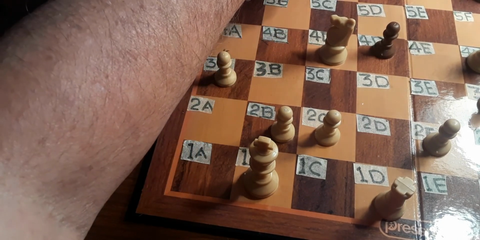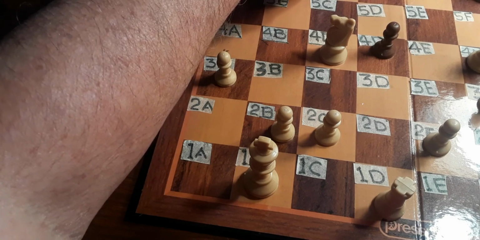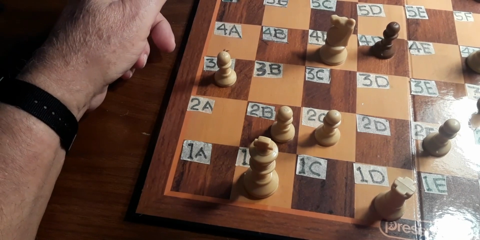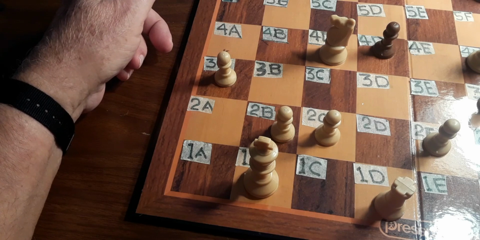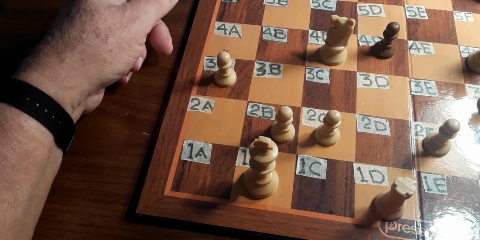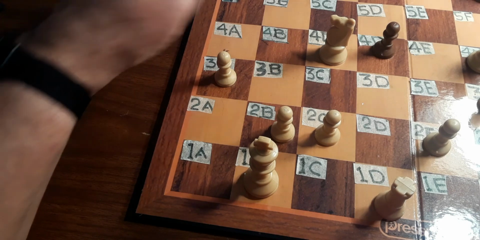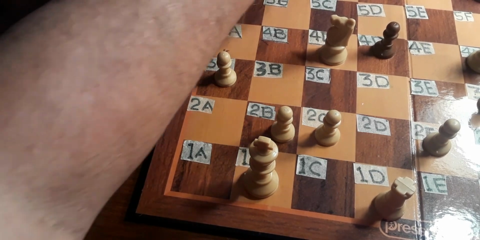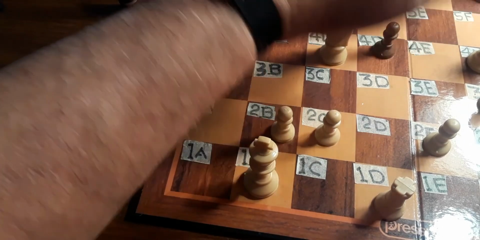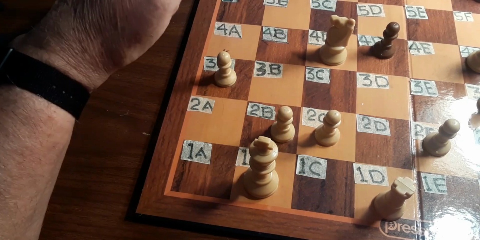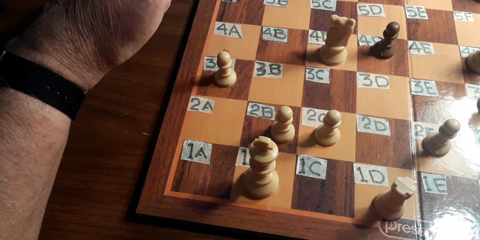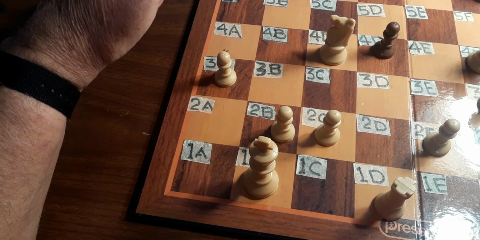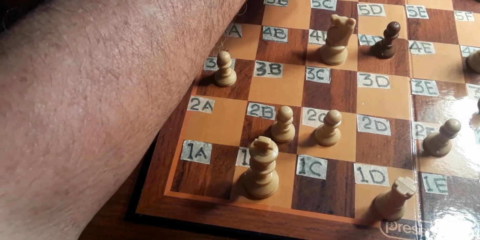So this pawn is, if he falls asleep and he doesn't react to this, and I don't see any easy way for him to block me from taking his pawn right here. So it's very dangerous because now I got two pieces attacking this weak place here.